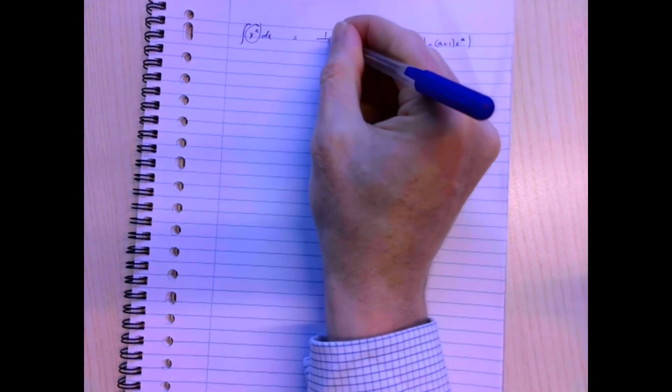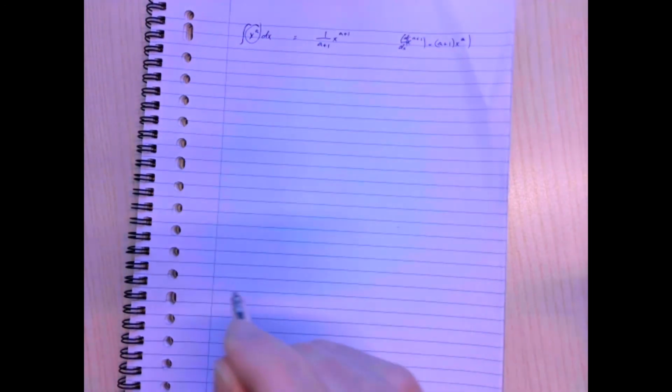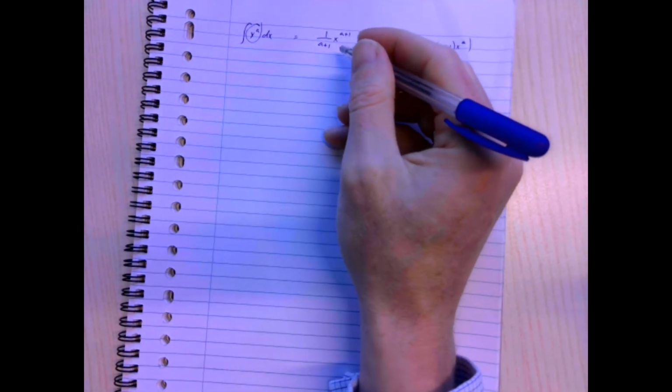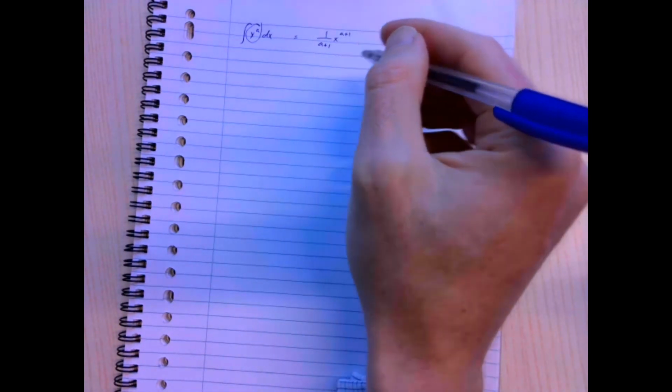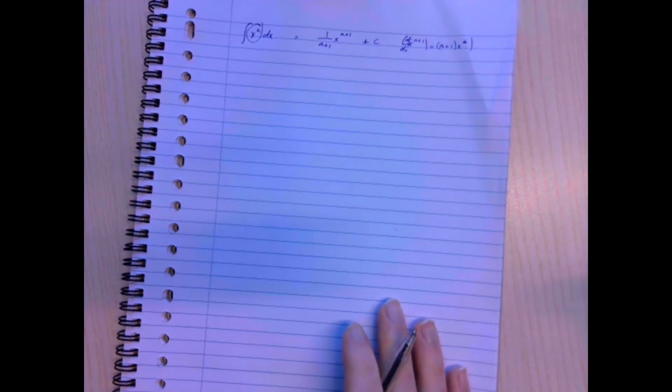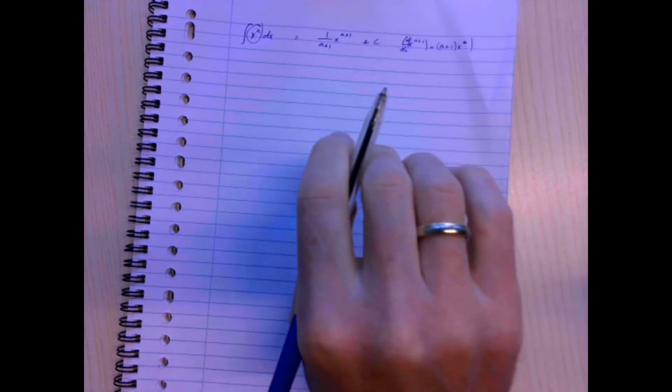So just divide by a plus 1. So that gets rid of the a plus 1. So this is it almost, except that we should not forget that we can add any constant to this. So this was this first rule. So now this second rule, the exception.